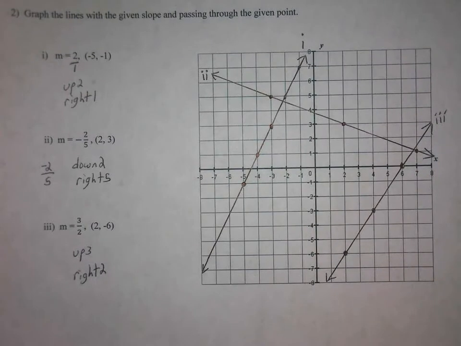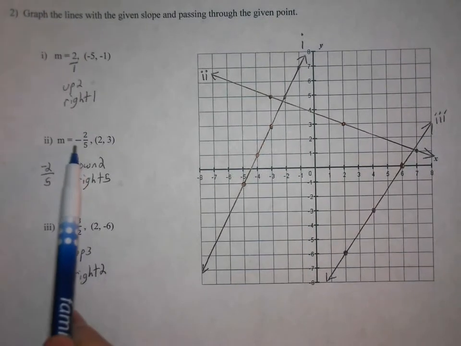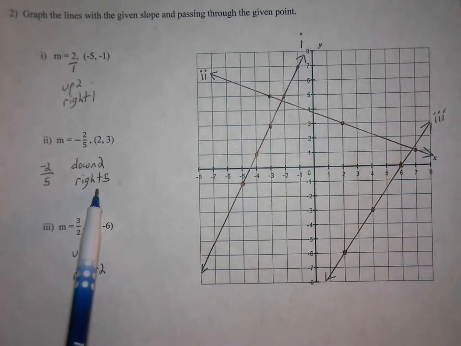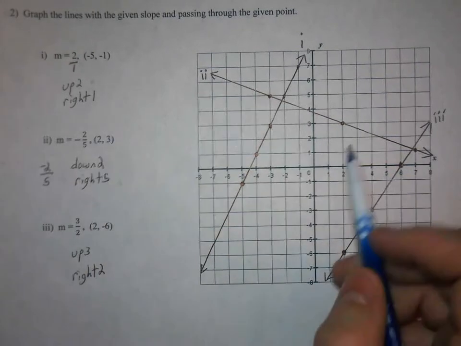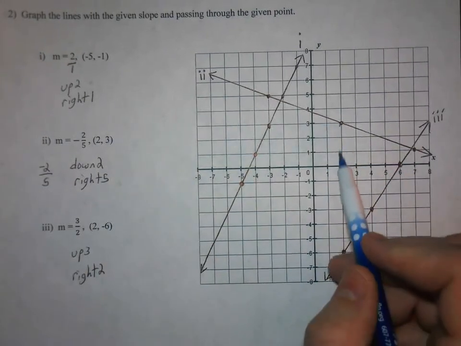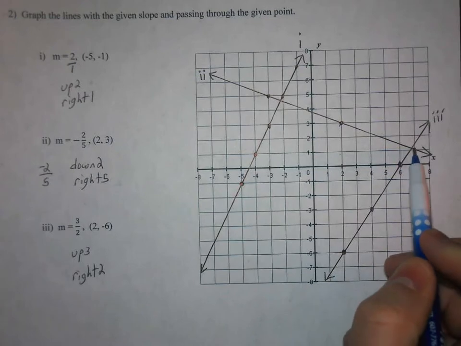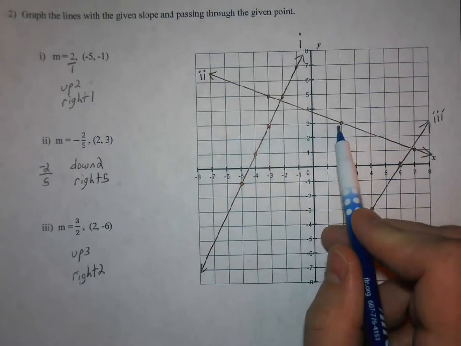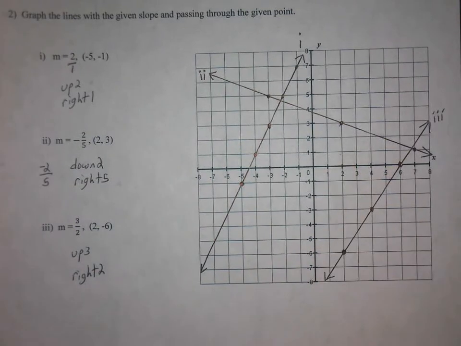So this is what those will look like. Again, the -2/5 in the second one, those negative slopes are always the toughest. You count down 2 and to the right 5. So we start at the point (2, 3) and count down 2 to the right 5. Or we can go up 2, left 5. So that's how you plot a line given a slope and a point that it passes through.